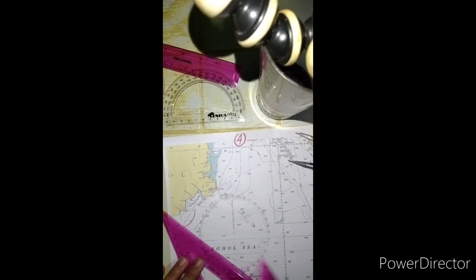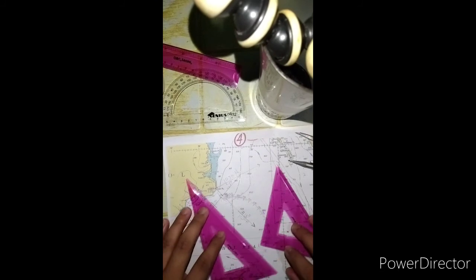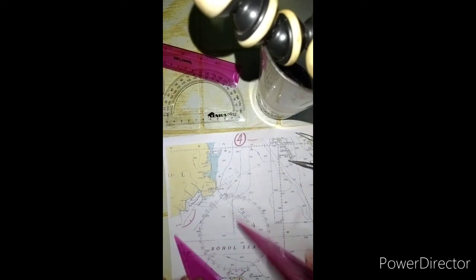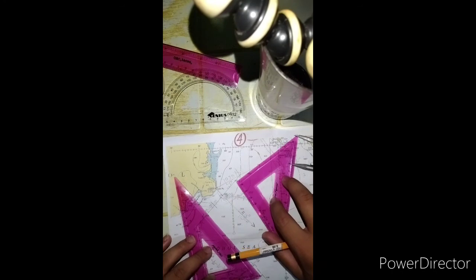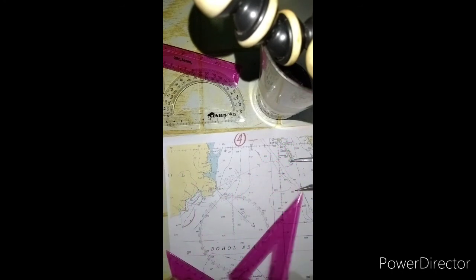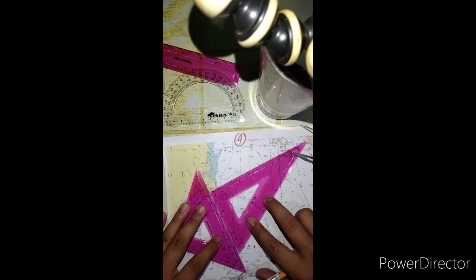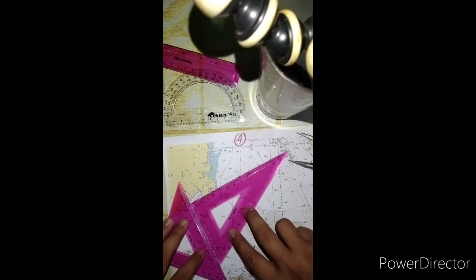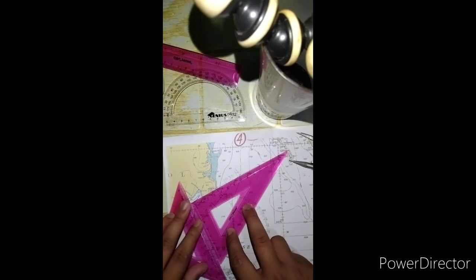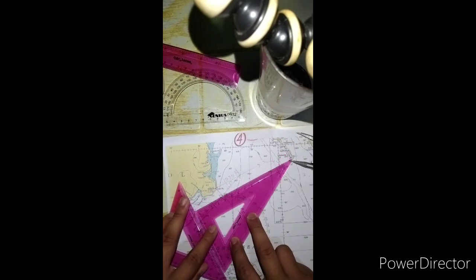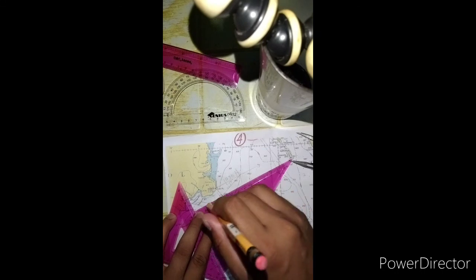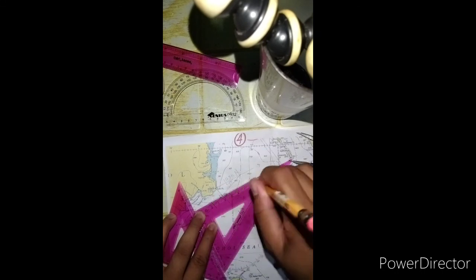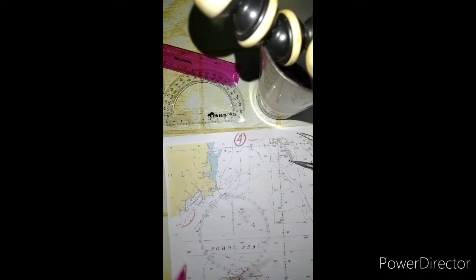So the last step is I will transfer this to the running position. I align this to this one. Okay, I'm done.